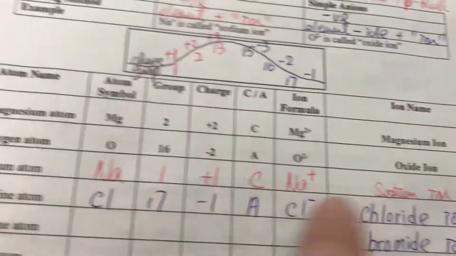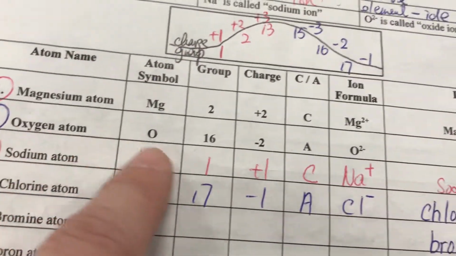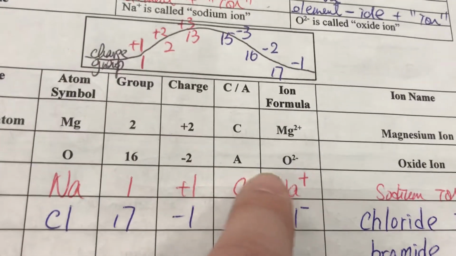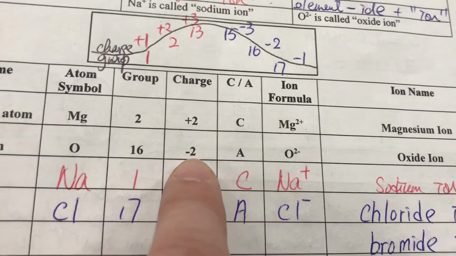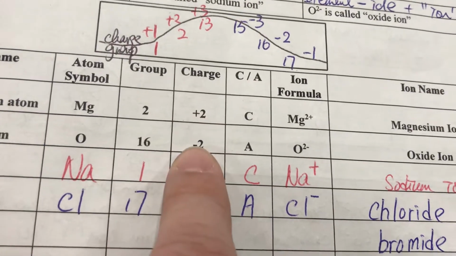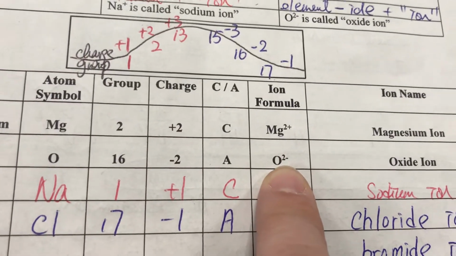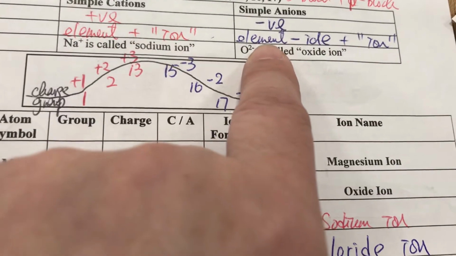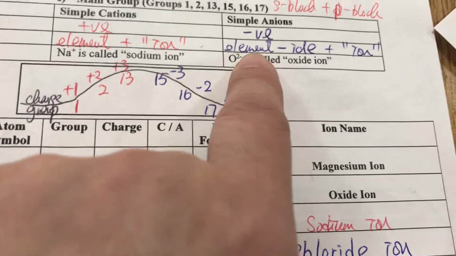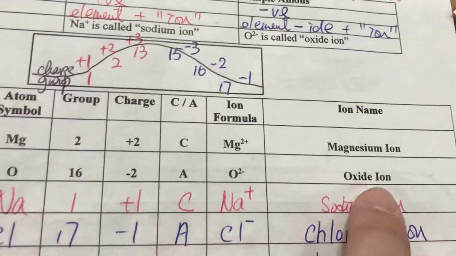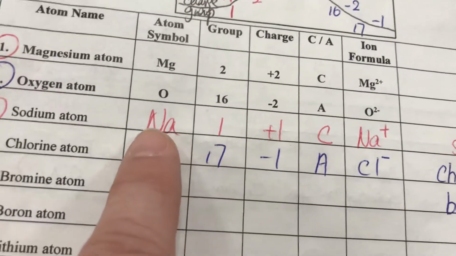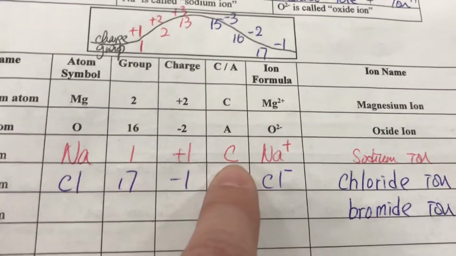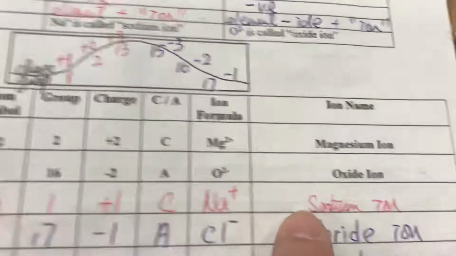So magnesium ion. And oxygen, on the other hand, is in group 16. It's a minus 2 charge, and it's an anion. So it's O2 minus. You notice that the minus sign goes first for the charge, but when you write the formula, you write the number first. Because it's an anion, we follow the method: take away the ending and add the IDE, so it will be oxide ion. Sodium atom here, sodium is Na, group 1, so plus 1 charge, cation. It's Na plus, so it's sodium ion.